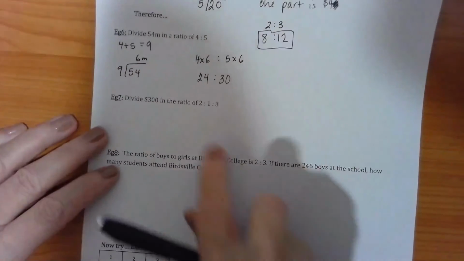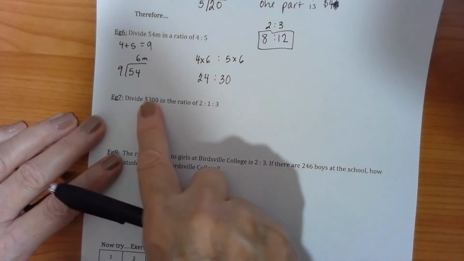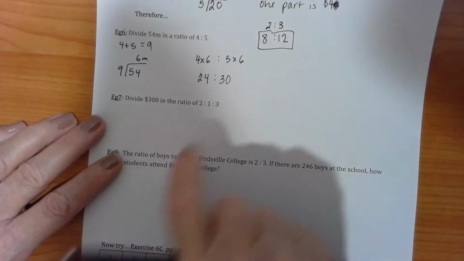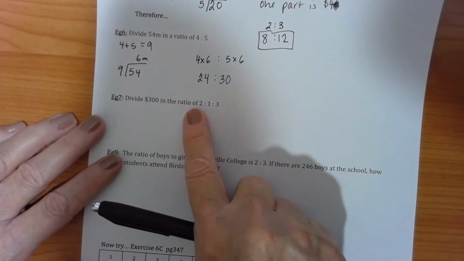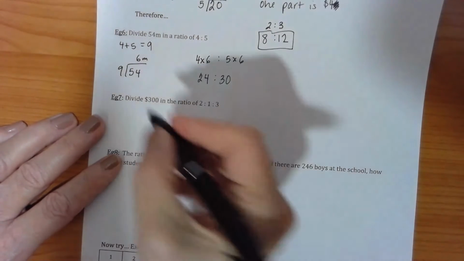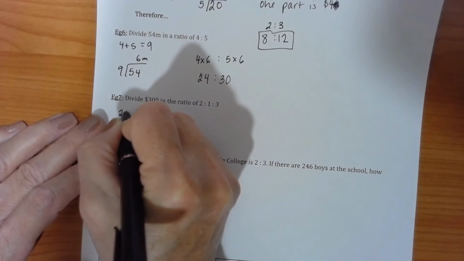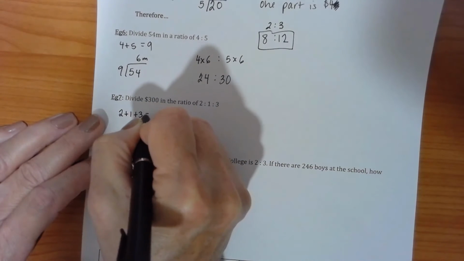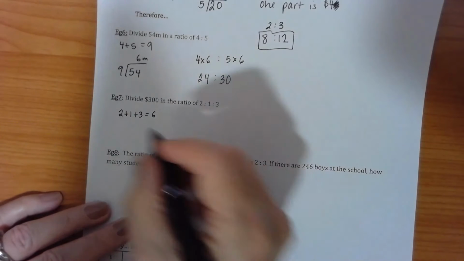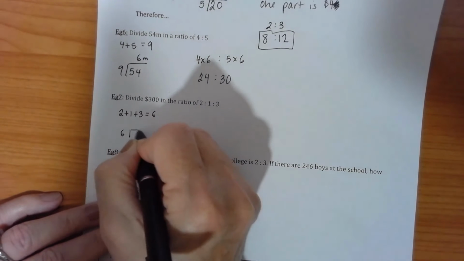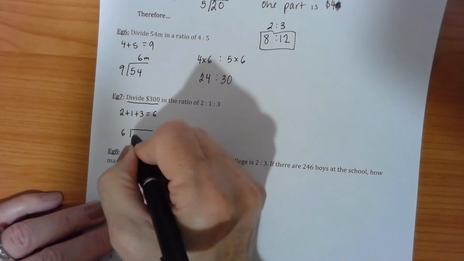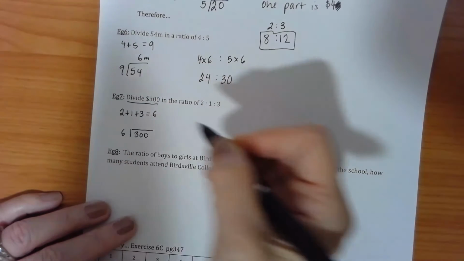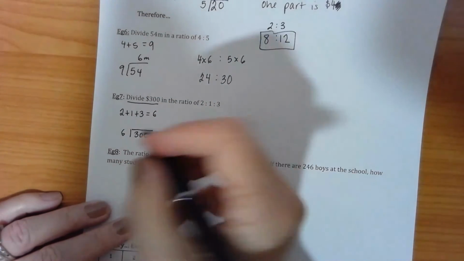Sometimes they'll give you 3 parts. So maybe there's 3 people that are sharing $300. One person gets 1 part, one person gets 2 parts, one person gets 3 parts. So let's first do step 1, which is 2 plus 1 plus 3. That gives me 6. Then I take that 6 and I divide it into the thing that's being divided, the big thing, on your calculator or by hand.